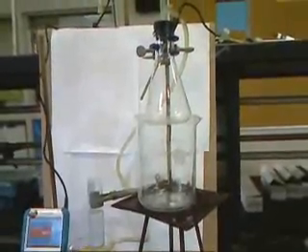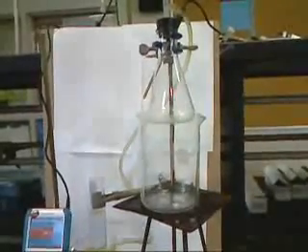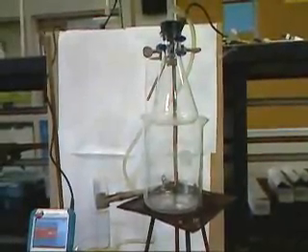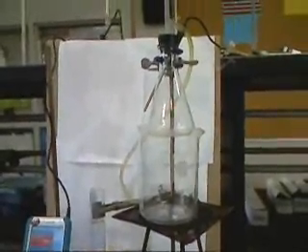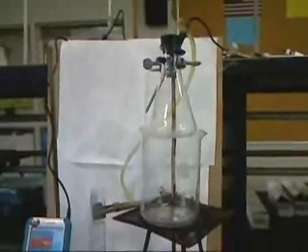As we run the experiment, we will be lowering the flask into the water bath at different temperatures, and the thermocouple will record their temperature, and the graduated cylinder will give us their change in volume.